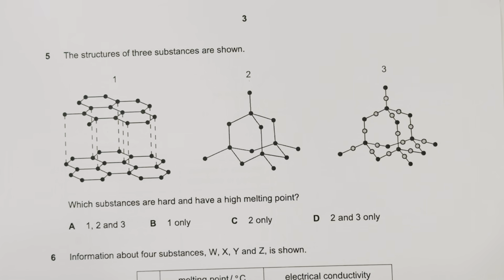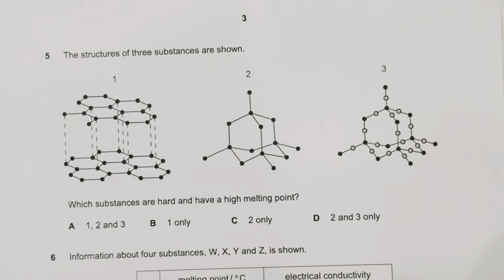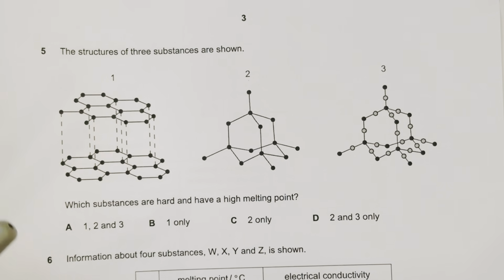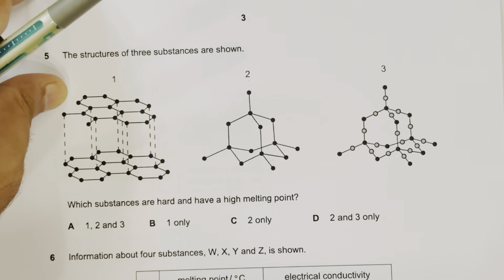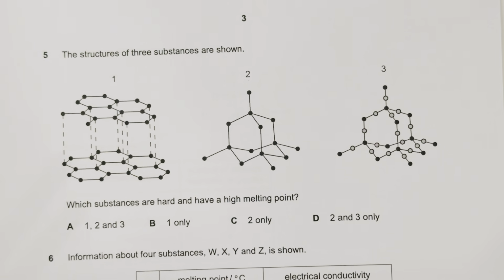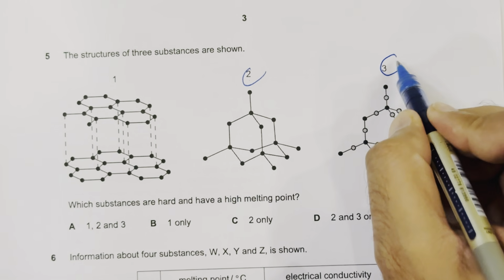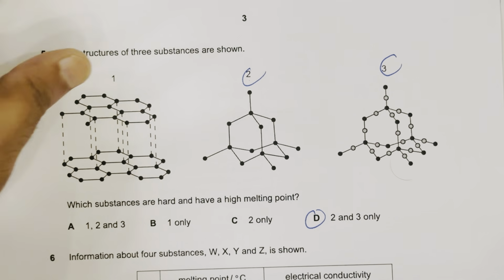The structures of 3 substances are shown. Which substances are hard and have a high melting point? We know that the first structure is for graphite, and the second structure is... Which substances are hard and have a high melting point? So hard and high melting points are for options 2 and 3. So that's why D is the correct option. Moving to question number 6.